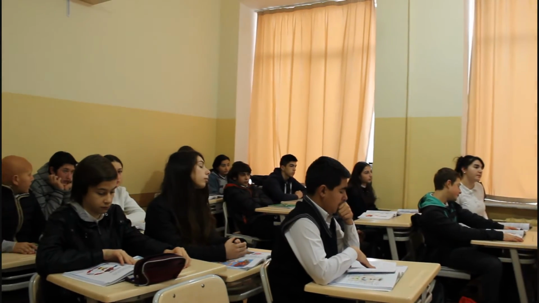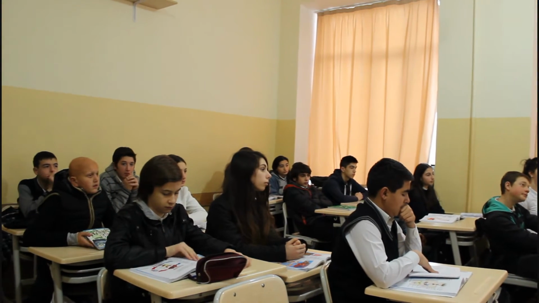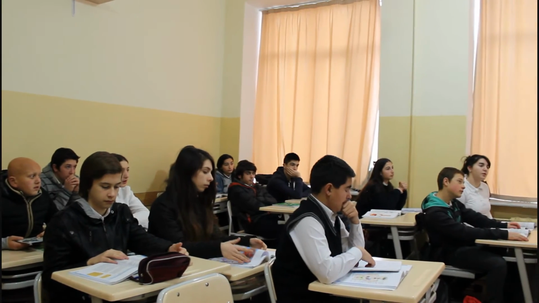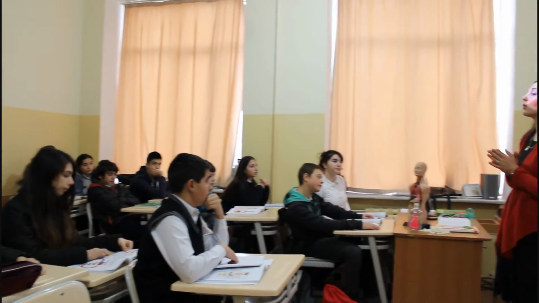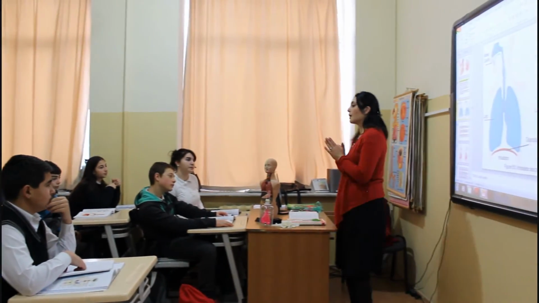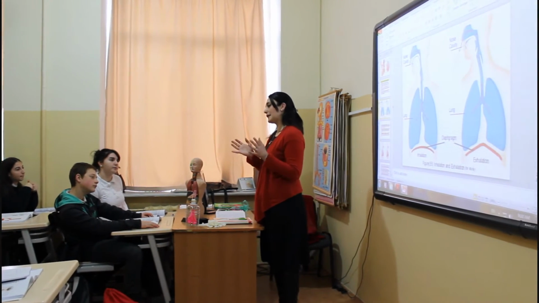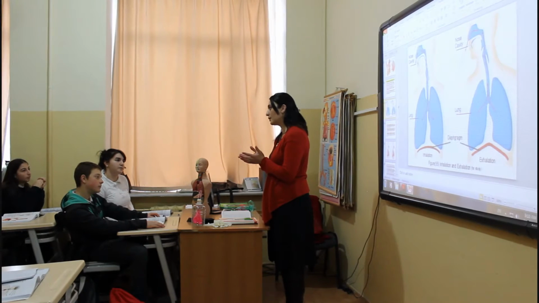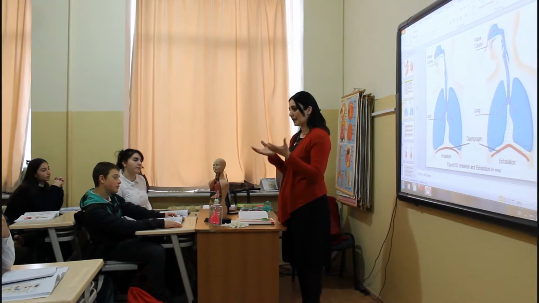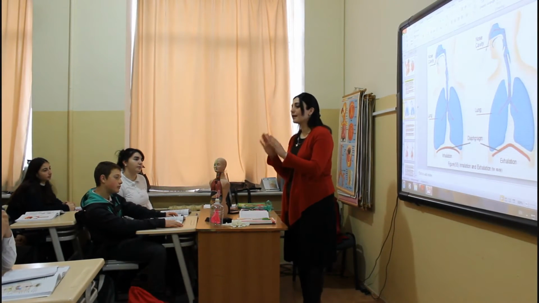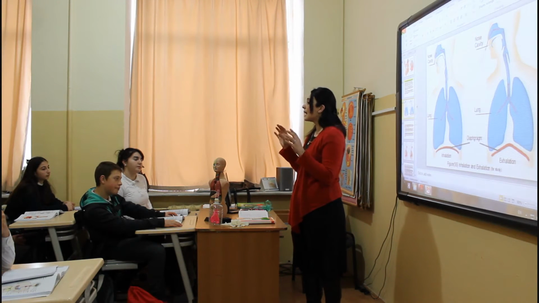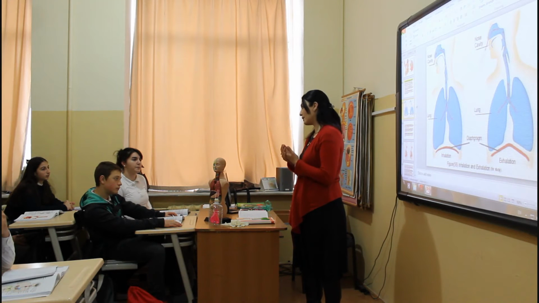So, this is the same thing we just said. The lungs are located in which cavity? Thoracic cavity. Okay, now let's make this experiment. We have to make a model showing the thoracic cavity where the lungs are located, and the surrounding layers.